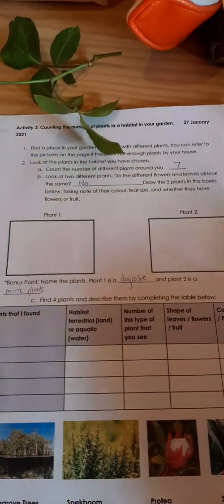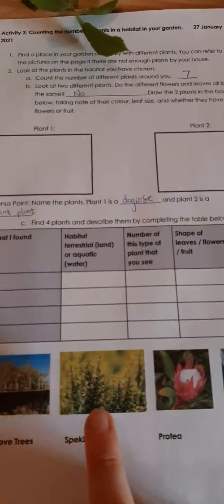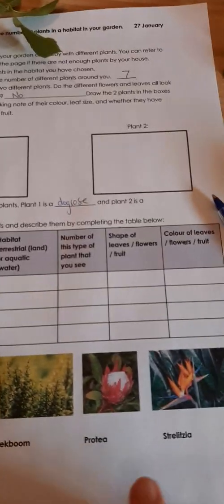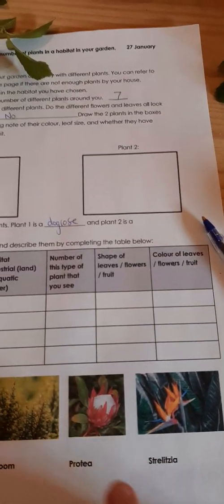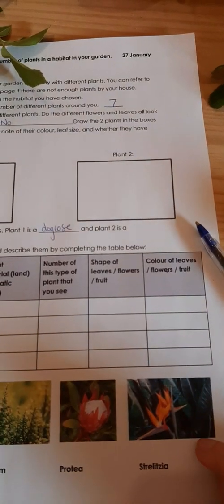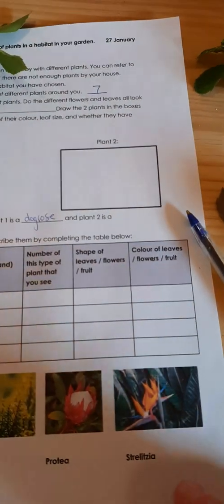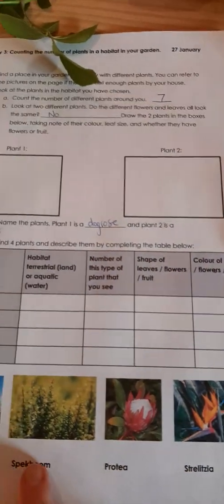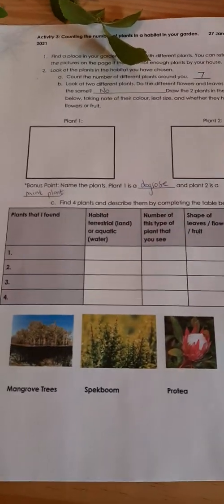If you don't have plants nearby, don't worry, just look at these pictures and you could maybe do the speckboom and the protea, or the protea and the strelitzia, and have a look and try and draw them, and just note that the strelitzia's leaves are much bigger and darker than the proteas or the speckbooms, for example.